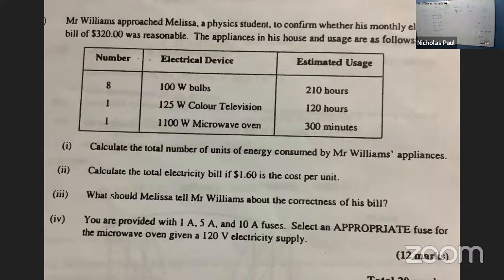So problem number 1 is that we need to get the energy used, right? So we begin with the table right here. 8 multiplied by 0.1 by 210. So that's 168 kilowatt hours. Here, same thing: 1 by 0.125 by 120. I got 15 here.